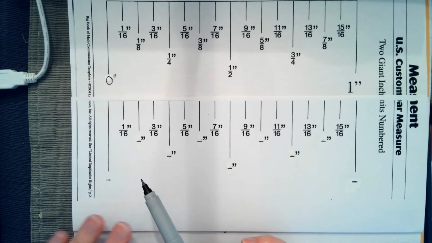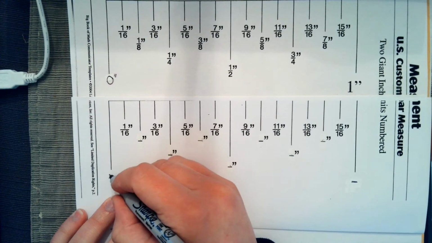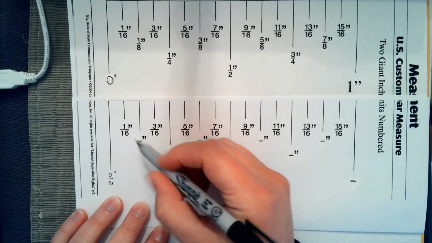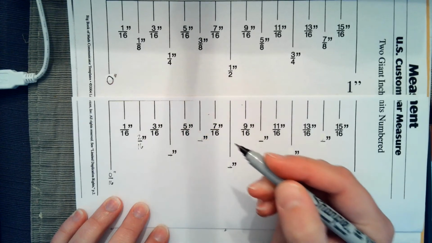So let's begin. If we want to name 0 inches, we could name it as 0/16. Then we have 1/16. This one would be 2/16.